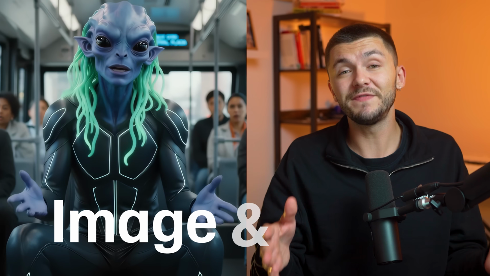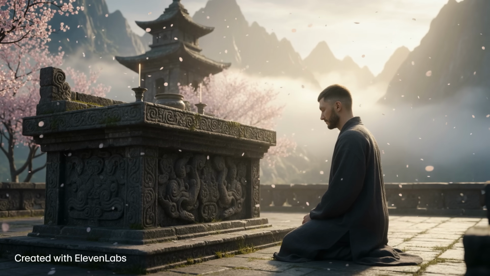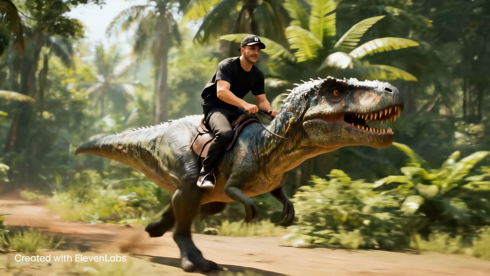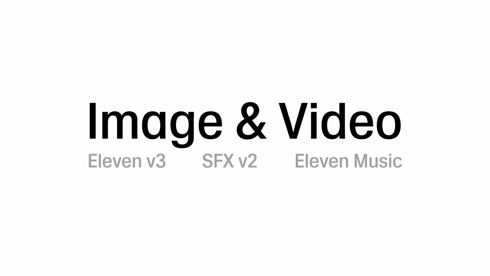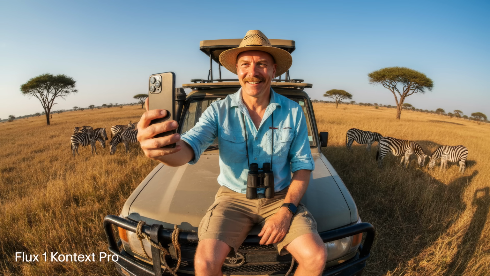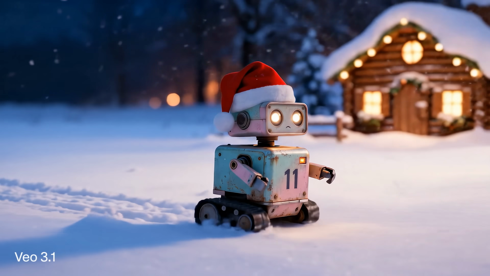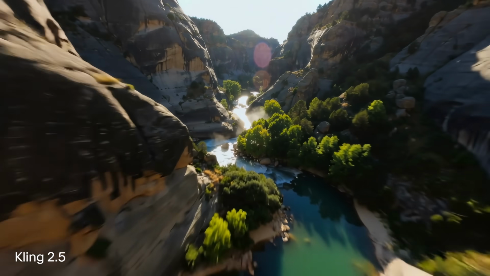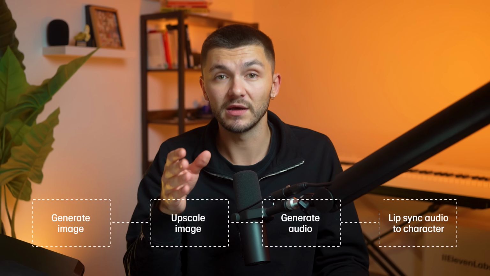You can now generate image and video inside of ElevenLabs, meaning you can create any AI asset you need directly from your ElevenLabs account. So on top of the world's leading models for AI voice, sound, and music, you now have the best image and video generation models in one place, such as Google's Nano, Flux, WAN 2.5, and even Topaz for upscaling images, and then Veo 3.1, Sora 2, and Kling 2.5, and many, many more of the best video generation models. So no matter your content workflow or model preference, you can do it all within ElevenLabs.